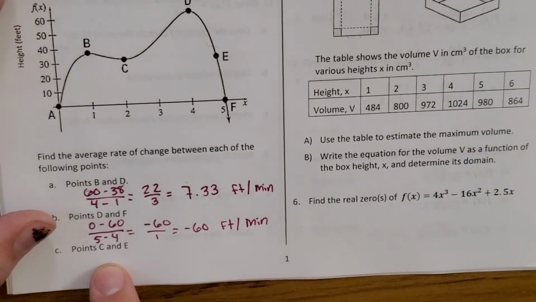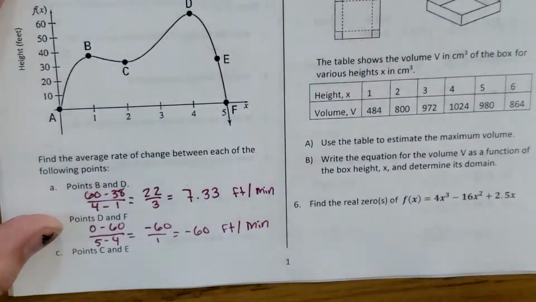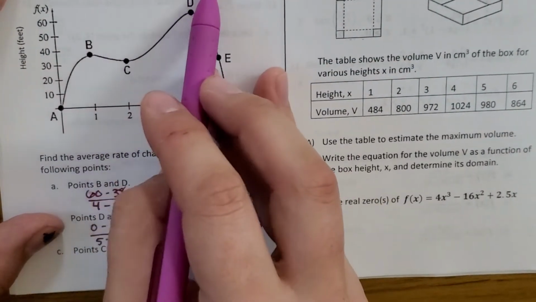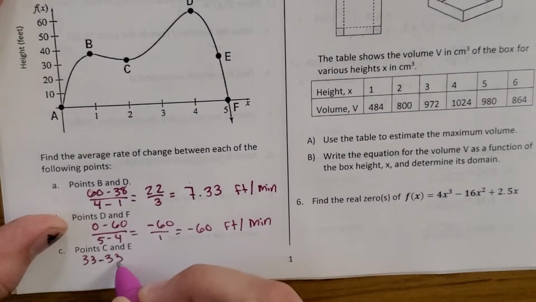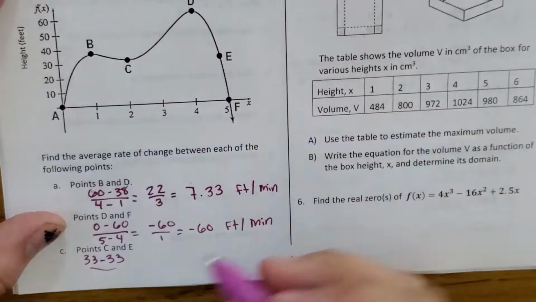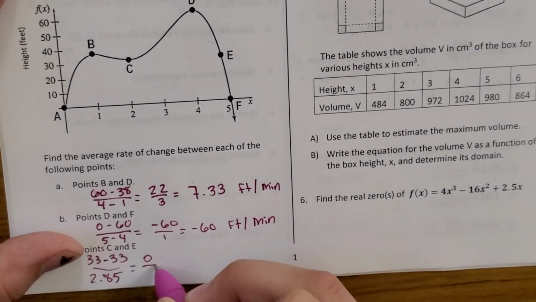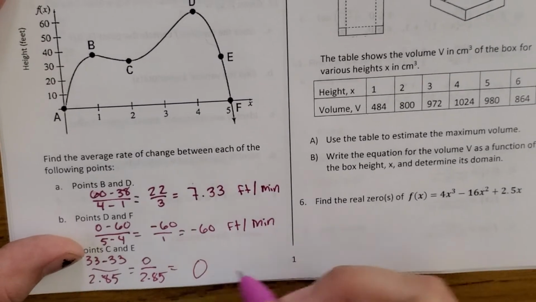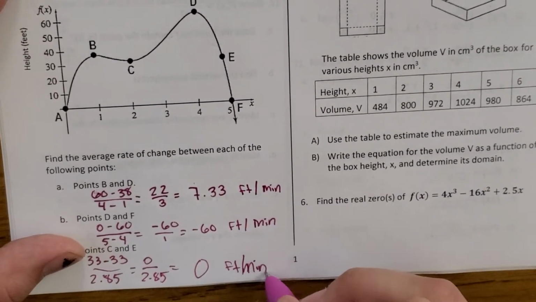And last, I have C to E. Point C is at 2, 33, point E is at 4.85, 33. So that's going to be easy. Look at our y values. y2 minus y1 is 33 minus 33. The bottom is going to have 4.85 minus 2, which gives me 2.85, but I really don't care because I get 0 on the top. And 0 divided by any number other than 0 is 0. So it's going at a rate of 0 feet per minute.